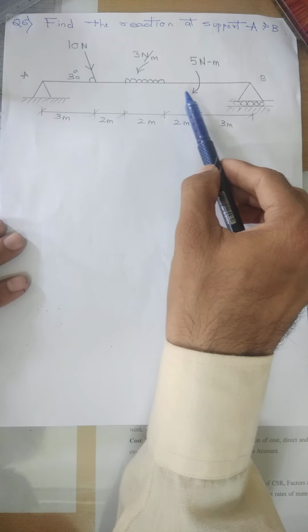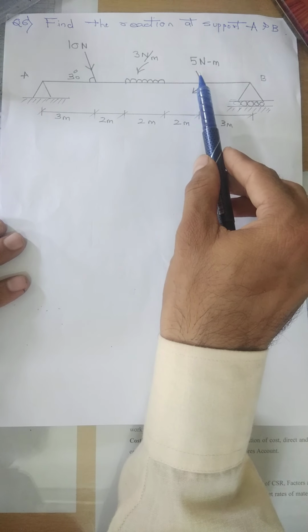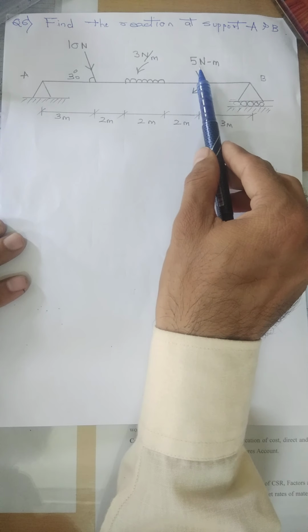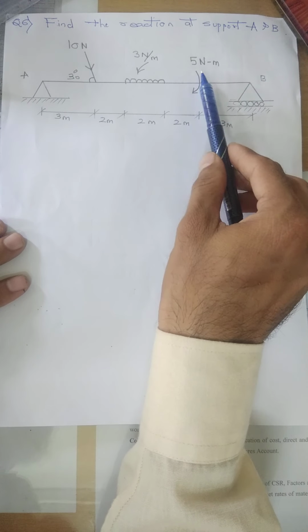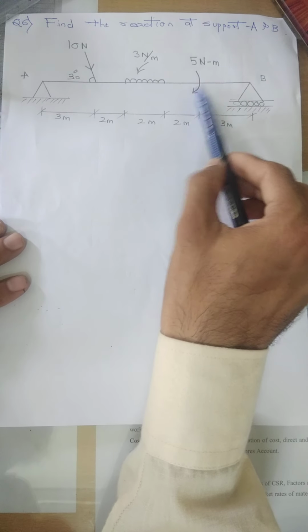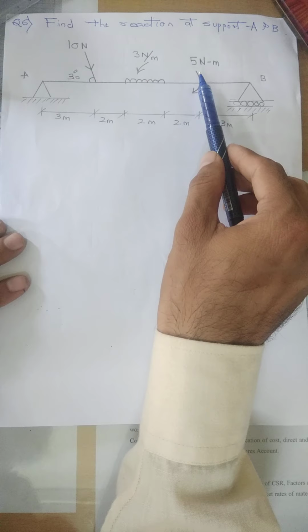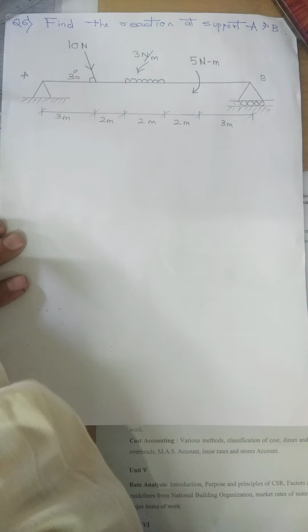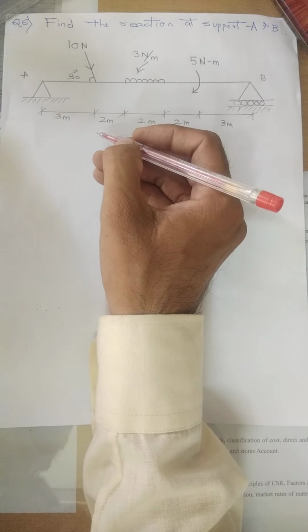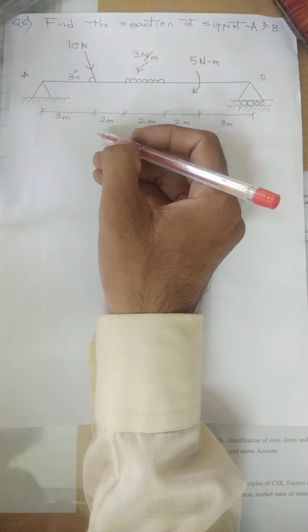In previous lectures we converted a bracket into a couple, but here a couple of 5 newton meters has been given directly. In other words, it is a moment, a couple, measured in newton meters. So 5 newton meters has been directly given. We will draw a simplified figure for this, and we will find out the reactions. Okay, so I am drawing a simplified figure.